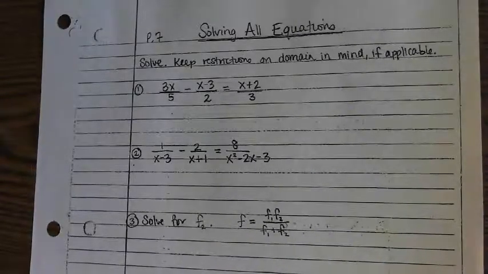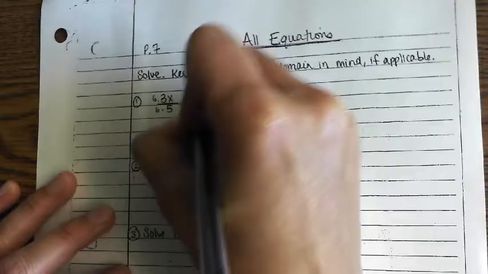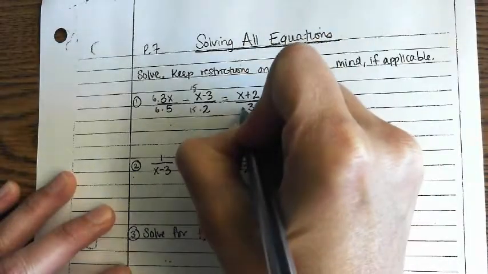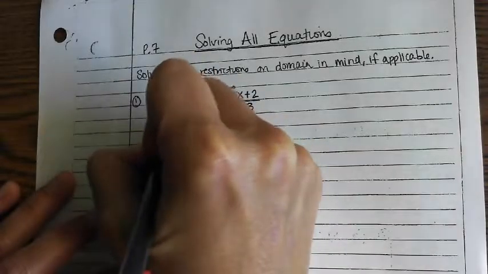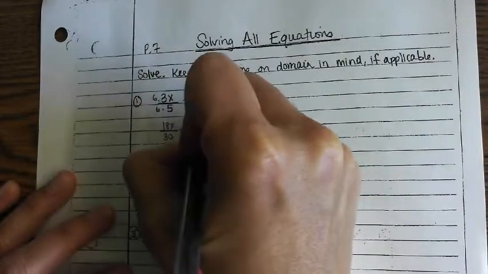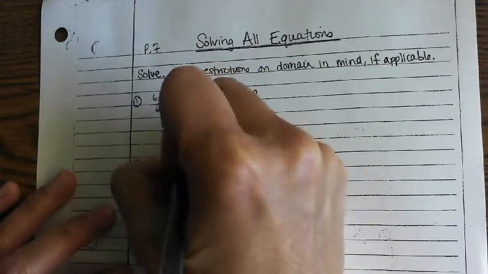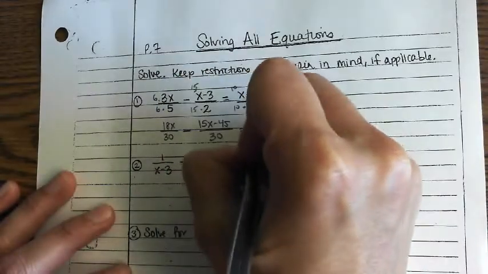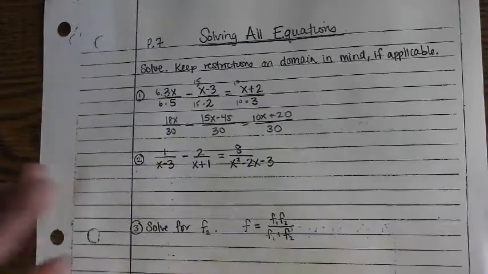Yep, okay, so go ahead and get them all to have a common denominator, sure. He said 30, so this gets multiplied by 6 and 6, by 15 and 15, and by 10 and 10. So he's going to have 18x over 30 minus 15x minus 45 over 30 equals 10x plus 20 over 30. Then what, Connor?